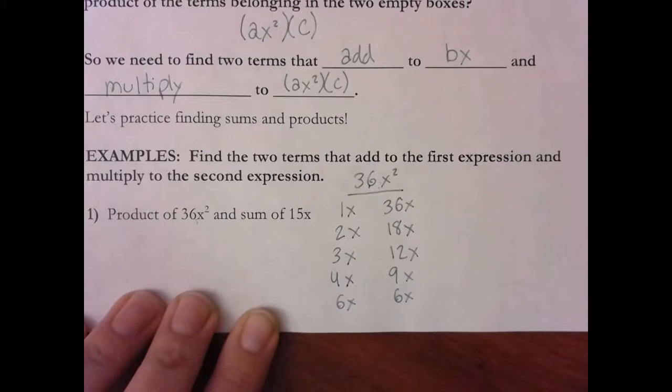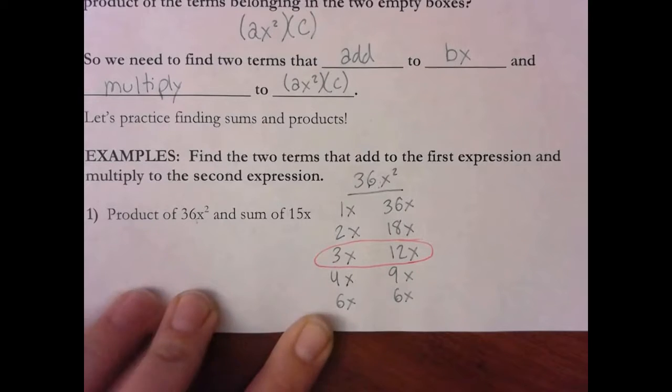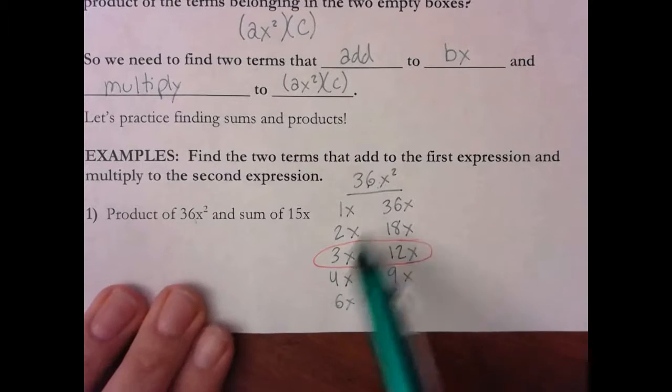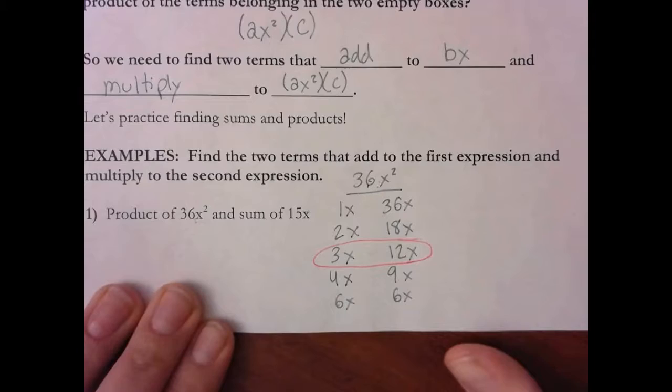3 plus 12, that gives me 15. So that's the one we want. That would give me a product. When we multiply this, we get 36x squared. And when we add it, when we find the sum, we get 15x. And you know what? Let me tell you a quick cheat.